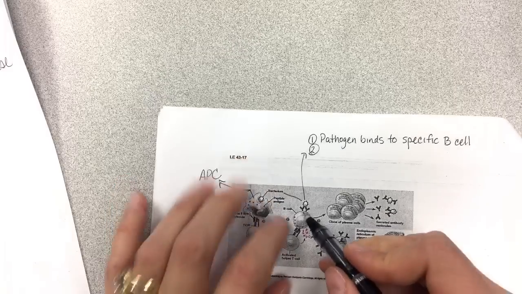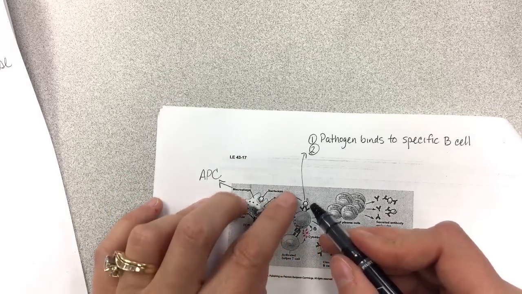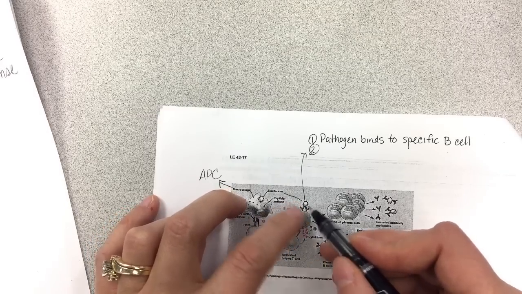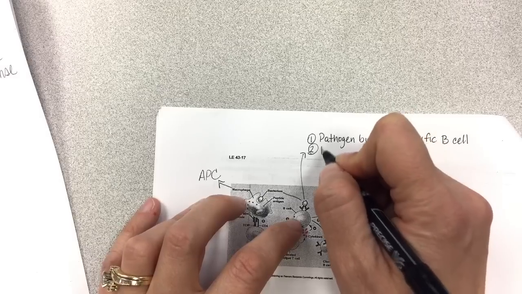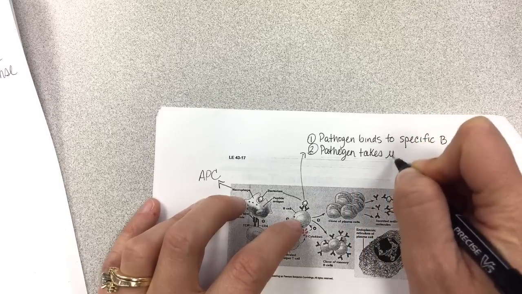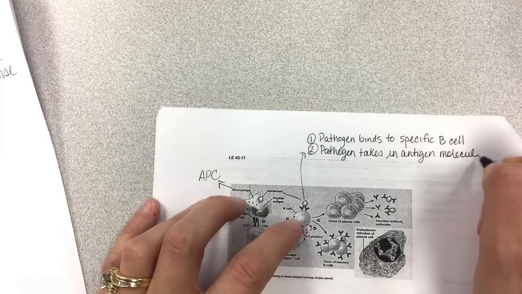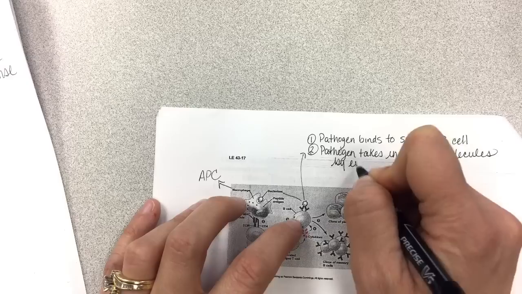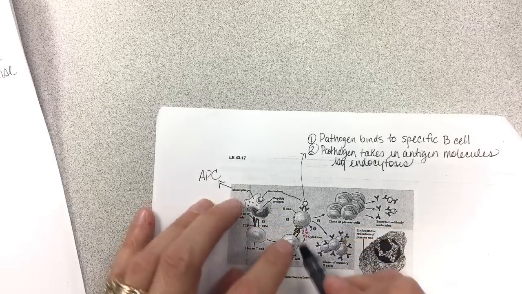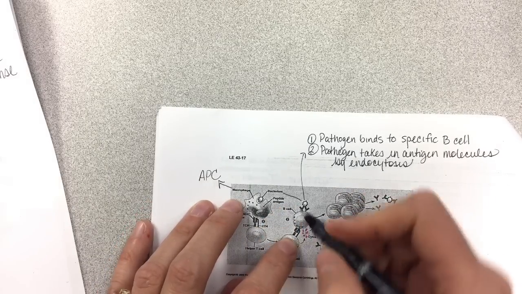The second thing that goes on here, that it's not showing you here, is that the B cell takes in some of these antigen molecules, some of these bacterial compounds, by endocytosis. So the B cell takes in antigen molecules by endocytosis. And then what it's showing you here is that it presents that.